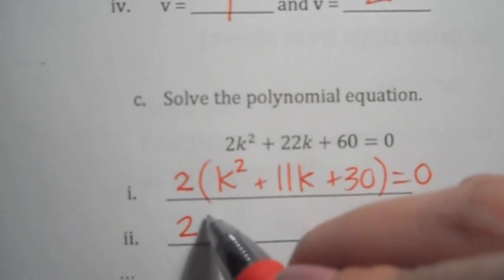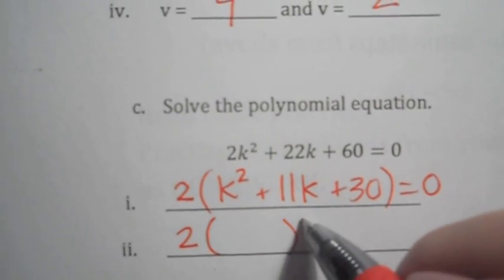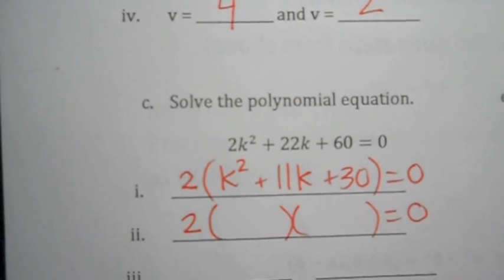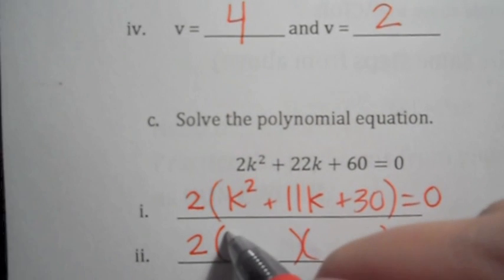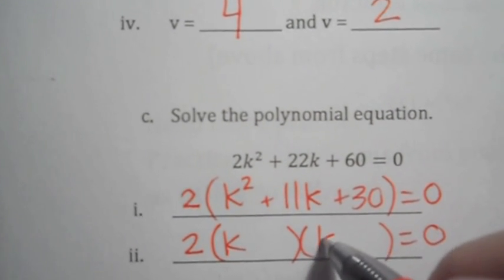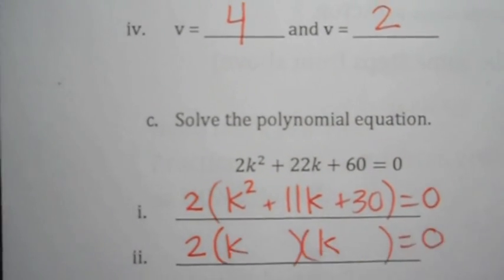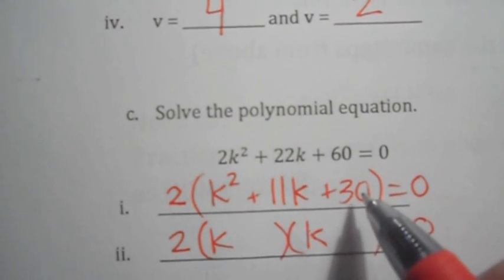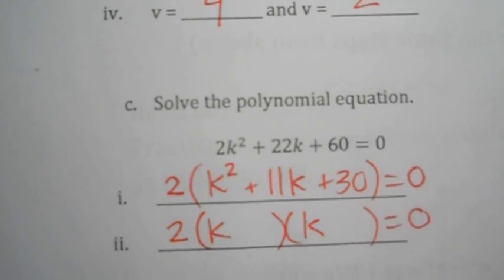The next step was factoring the trinomial. So we're going to take this trinomial and turn it into two factors. Since the first term is a k squared, we know that each factor will start with k. K times k is k squared. But now we need two numbers that multiply to get 30 and add to get 11.